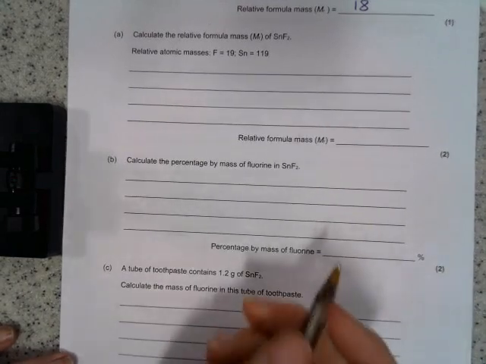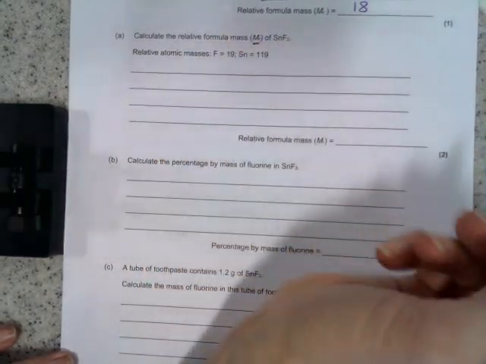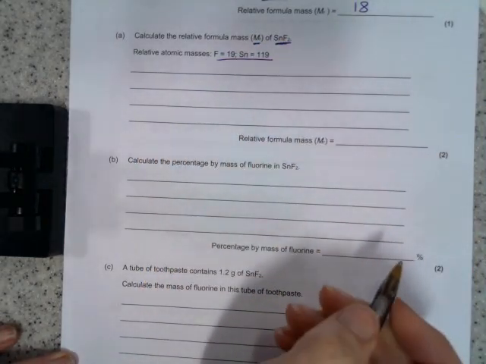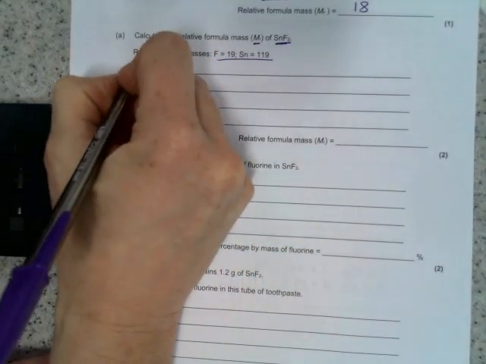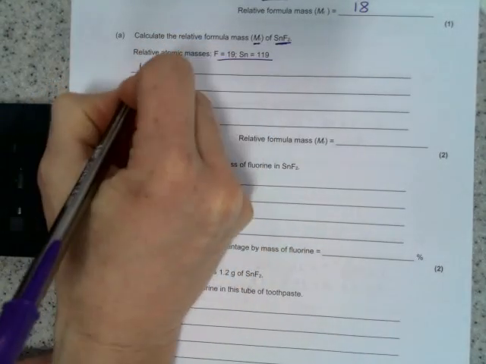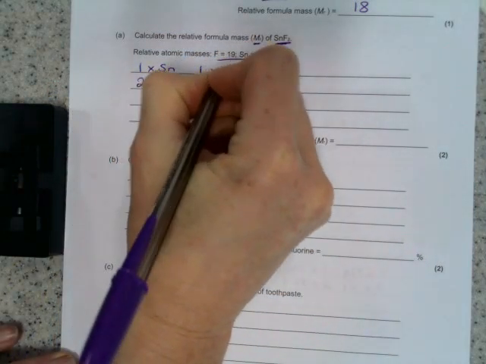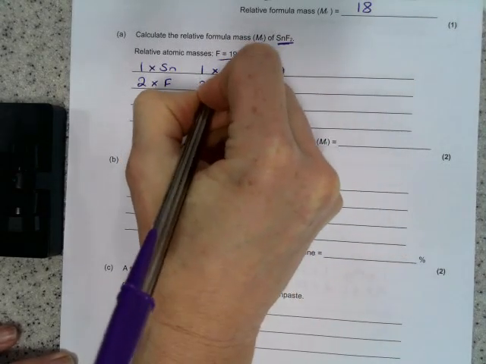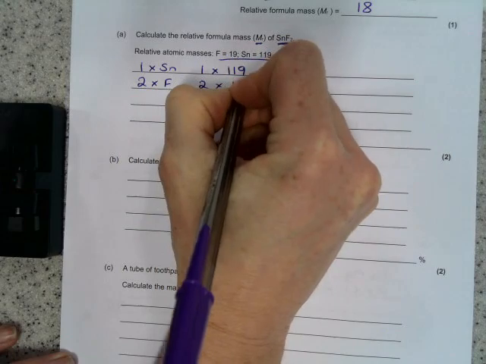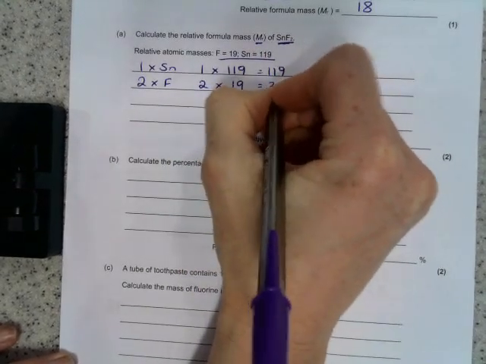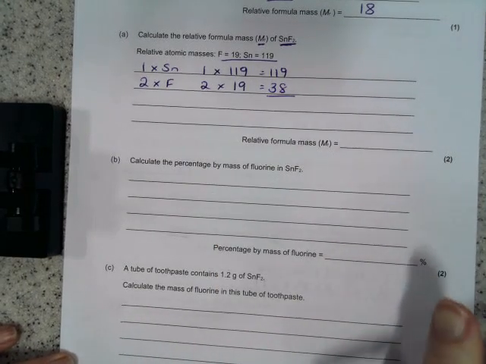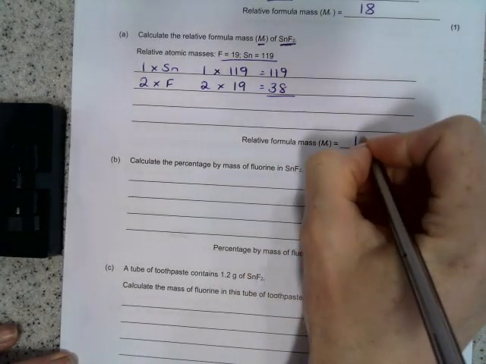Right, okay, the next one. So again, we're working out the relative formula mass. I've got my formula and I've got my two numbers. So in this case, I've got 1 times Sn and 2 times F. So I'm going to do 1 times 119, which is 119, and 2 times the fluorine, which is 19, so that's going to be 38. I add them together, which gives me 157.